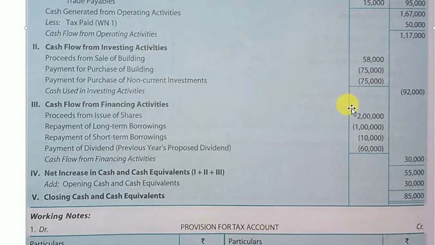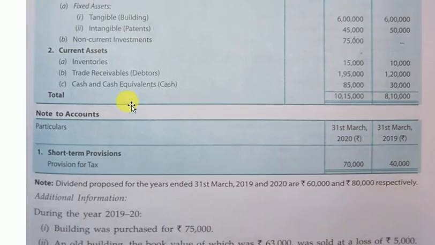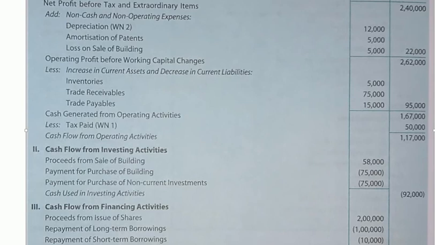So we have arrived at the answer for investing activity, which is a negative figure of 92,000. Now let's go back to the question and talk about current assets given in the question. The first current asset is inventories. Previous year it was 10,000 and current year it is 15,000. An increase by 5,000 in inventory as a current asset will be subtracted in operating activity.